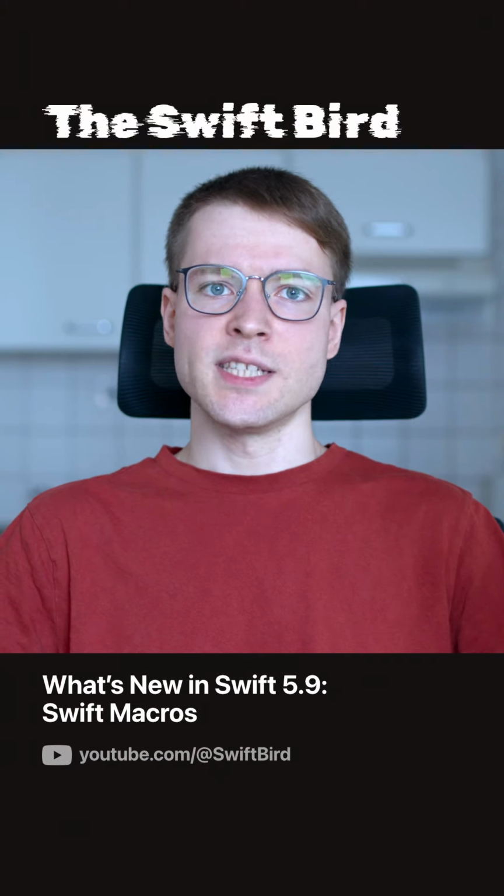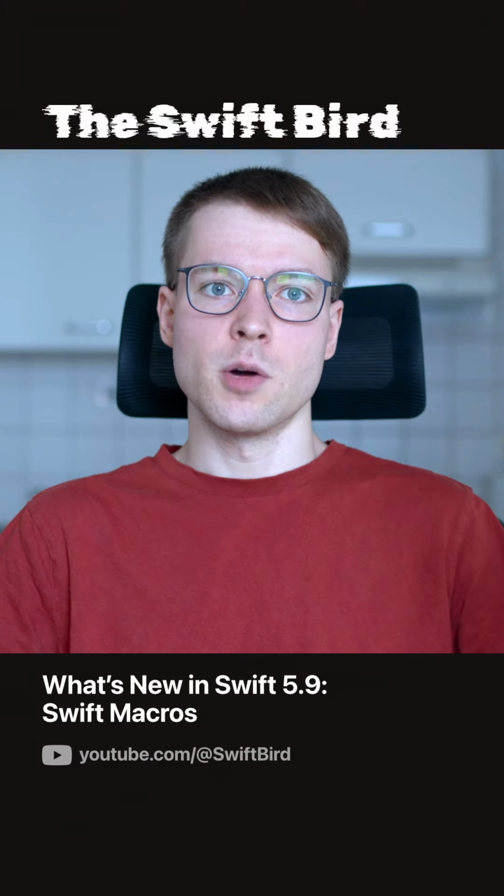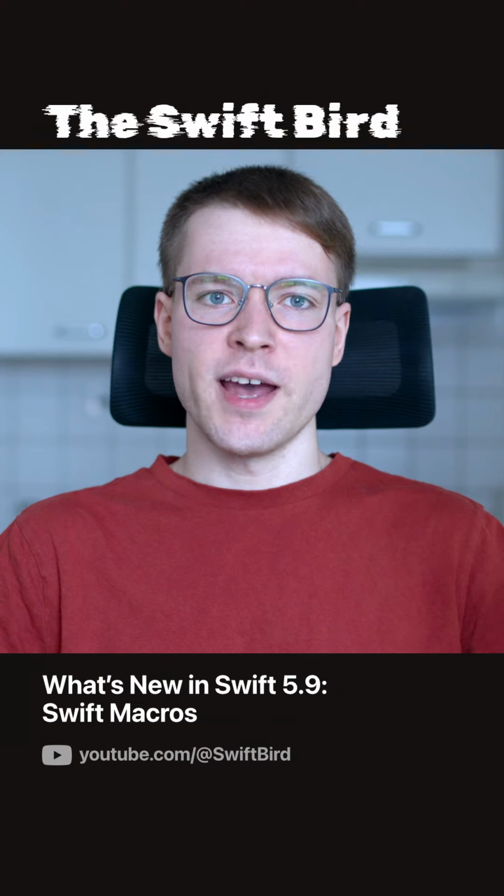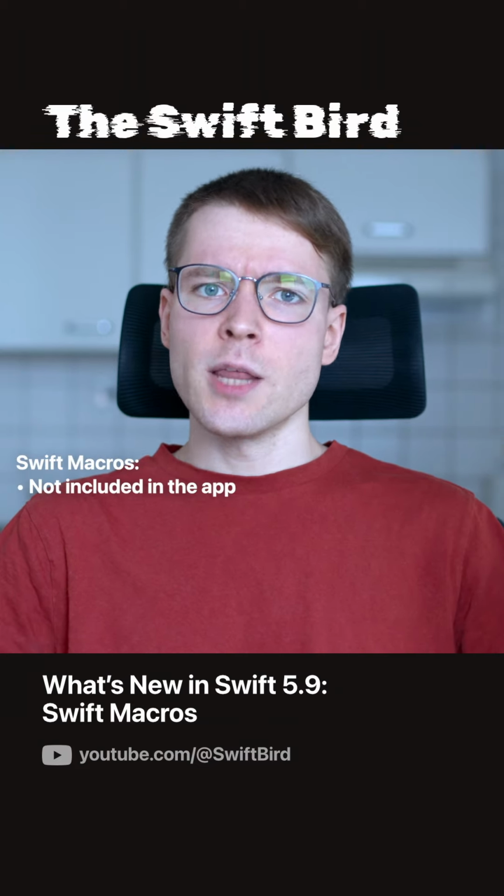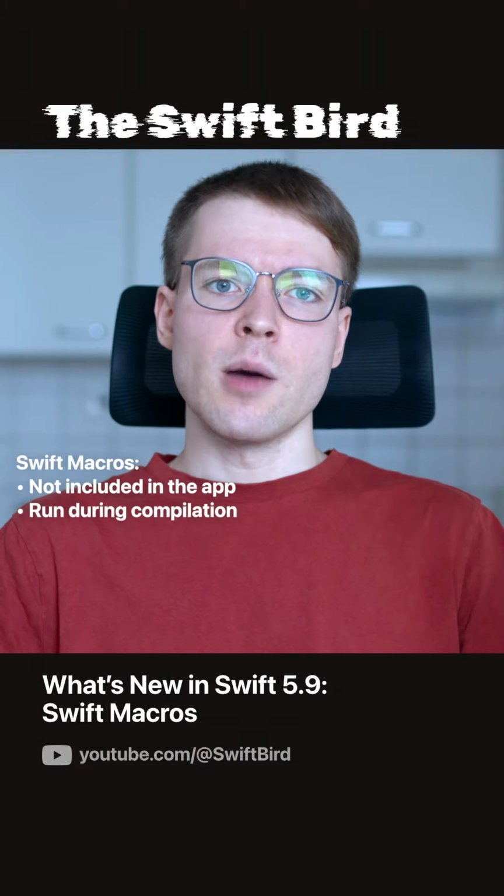On the surface, macros may seem like just reusable pieces of code, not very different from global functions. But in reality, they're much more than that. The critical difference is this. Macros are not part of your app. Instead, they run during compilation and operate on the app's code itself.